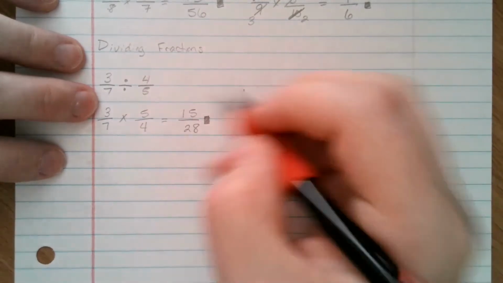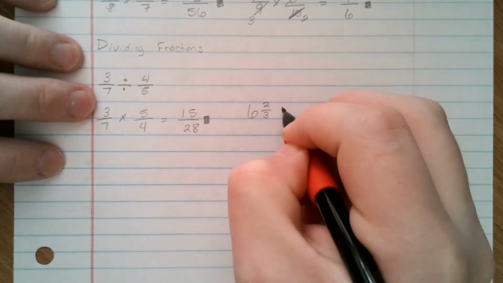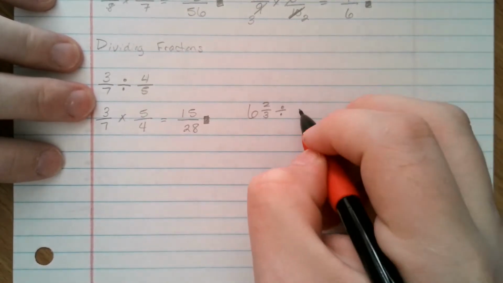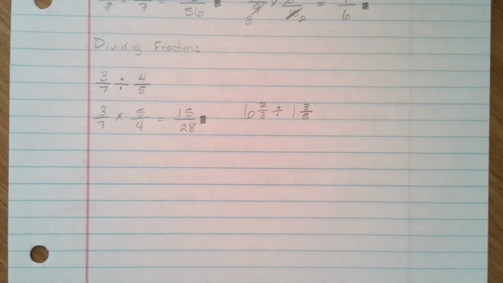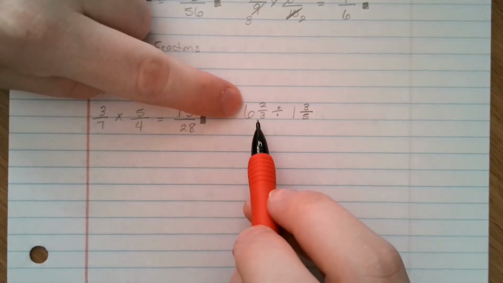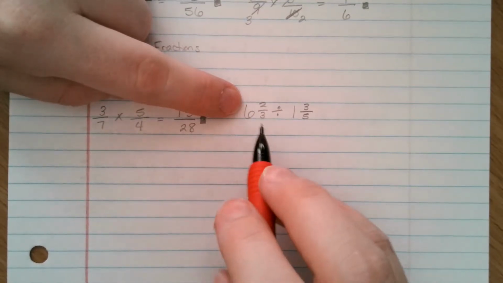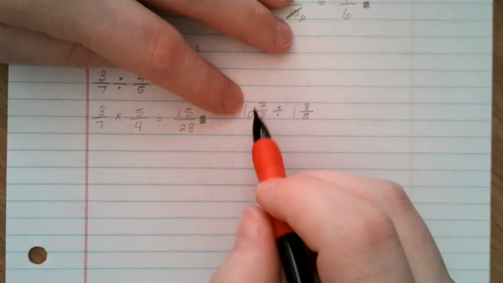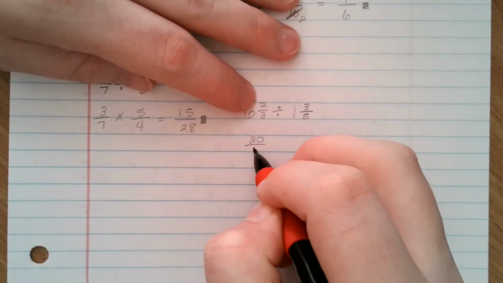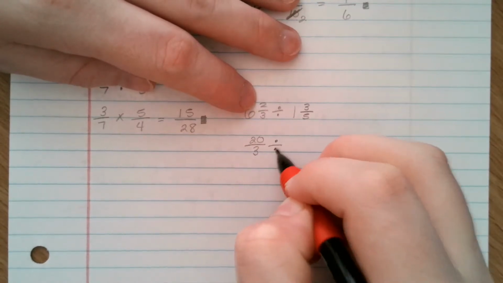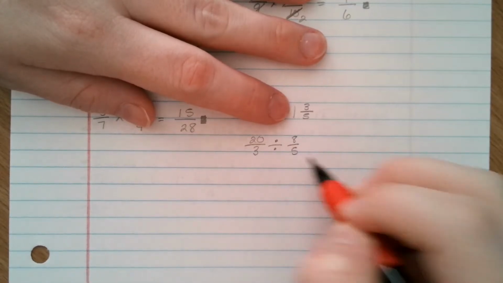So if we were given 6 and 2/3 divided by 1 and 3/5, first we have to rewrite these into improper fractions so we can work with them. 6 times 3 is 18, plus 2 is 20, over 3, divided by 1 times 5 is 5, plus 3 is 8/5.